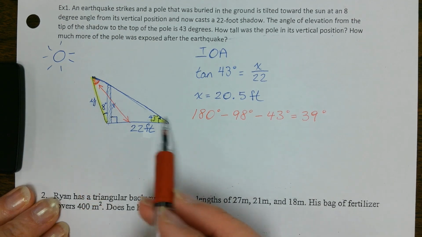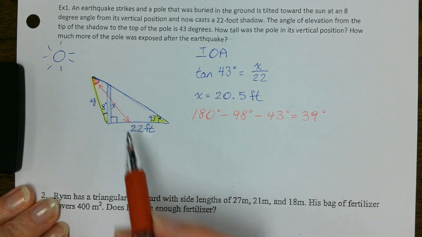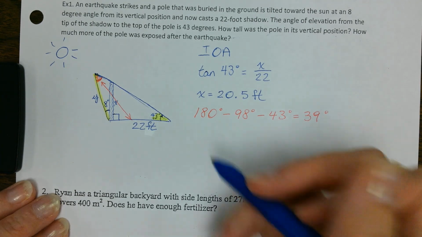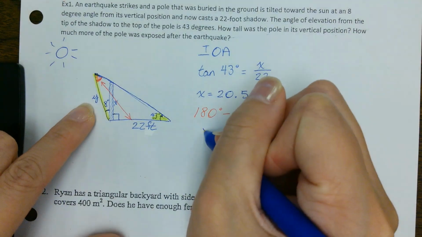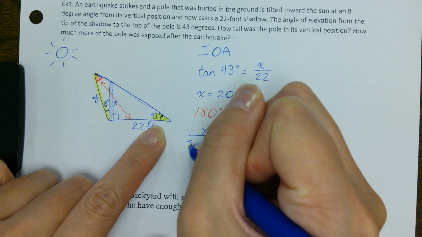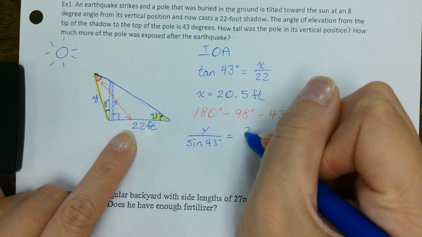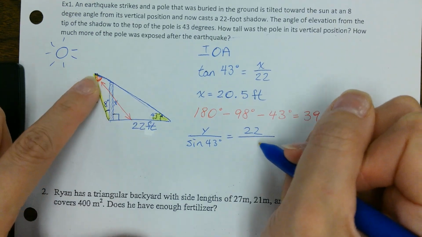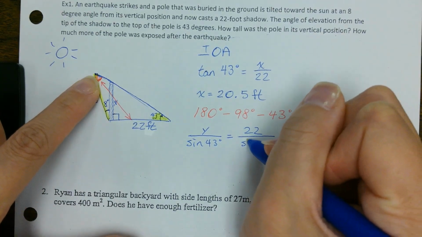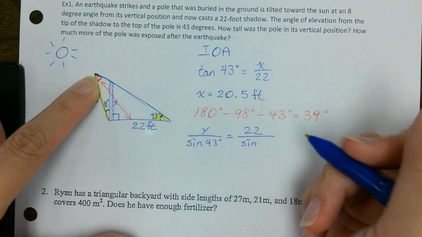I have the highlighted pair and I have the red pair. So I can do sine law. Y over sine 43 equals 22 over sine 39.